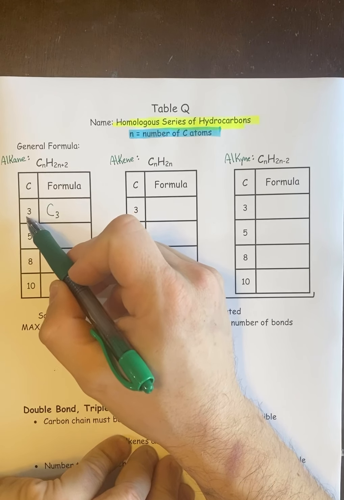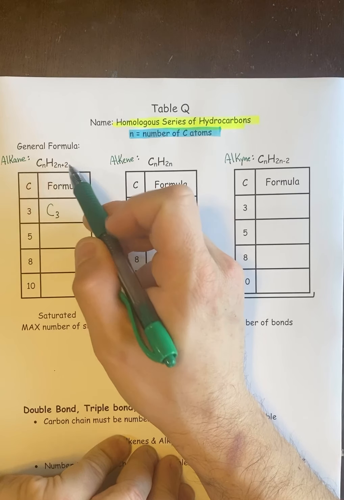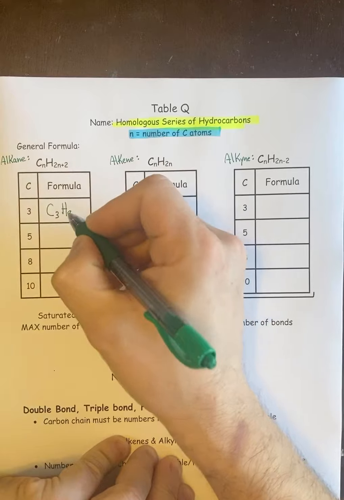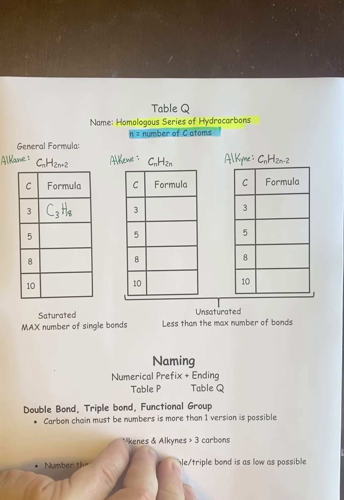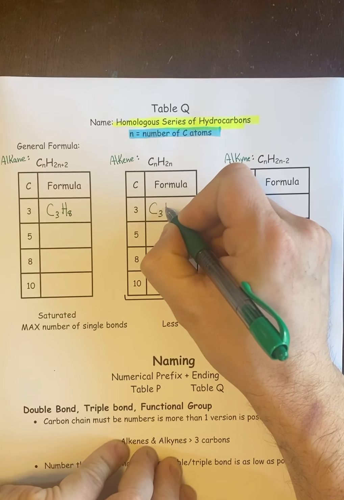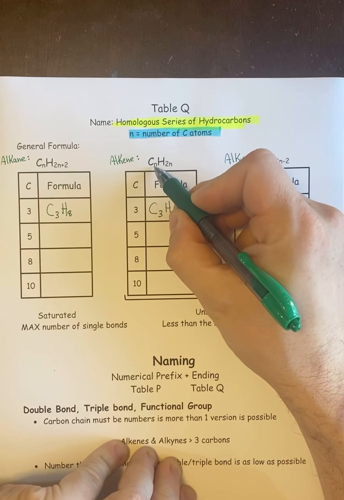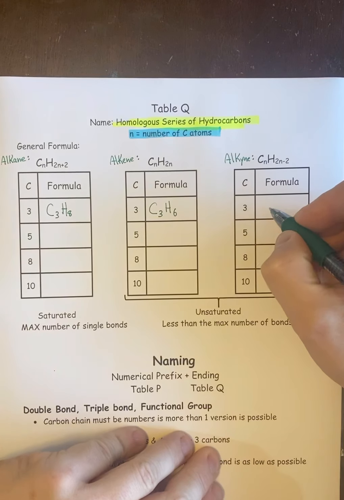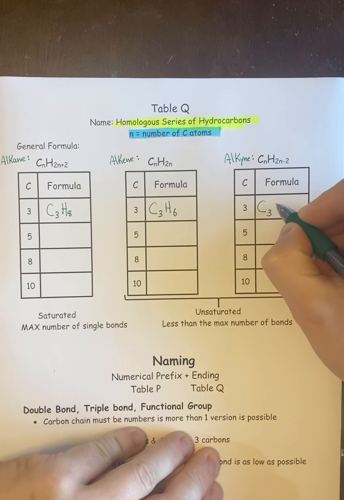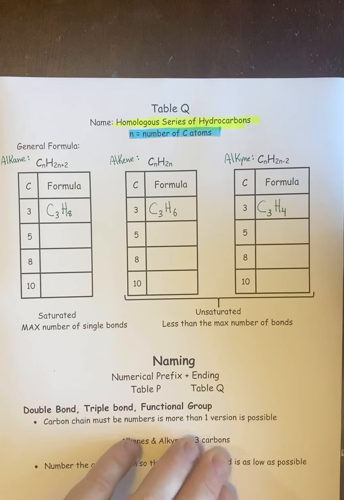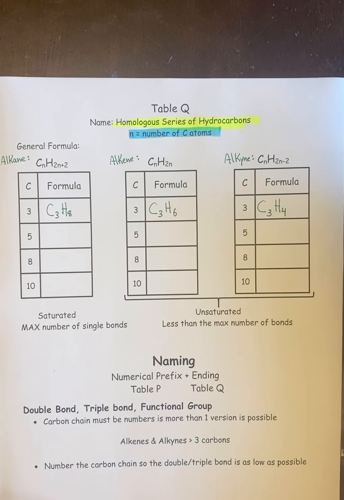And then I would just make N 3 and do the math. 2 times 3 plus 2, I end up getting H8. That's my general formula for an alkane with 3 carbons. If it were an alkene with 3 carbons, then it would be C3H6, because 3 there, and then 2 times 3 makes 6. And if it was an alkyne with that amount, it would be C3H4. So there's your alkanes, alkenes, and alkynes.